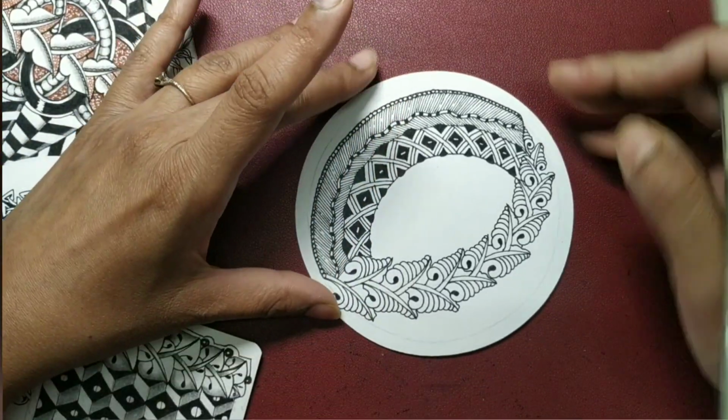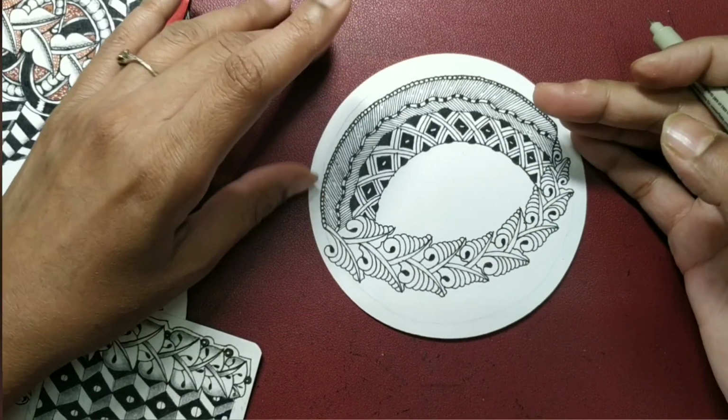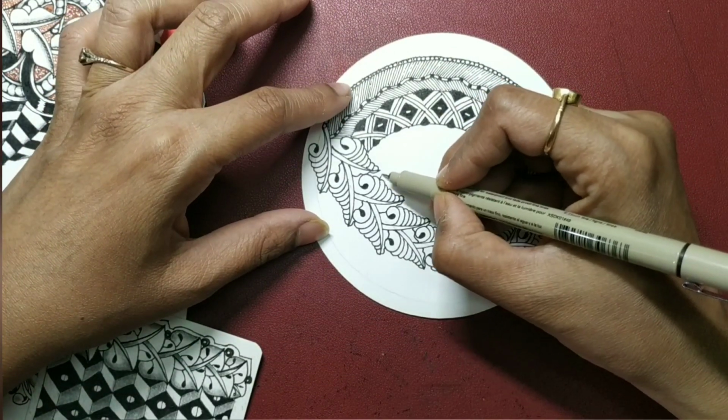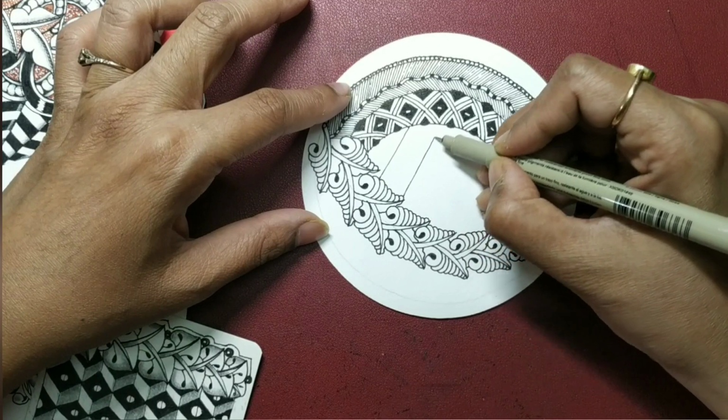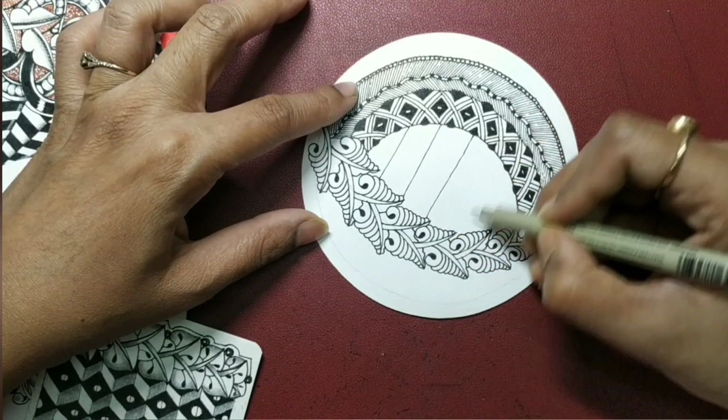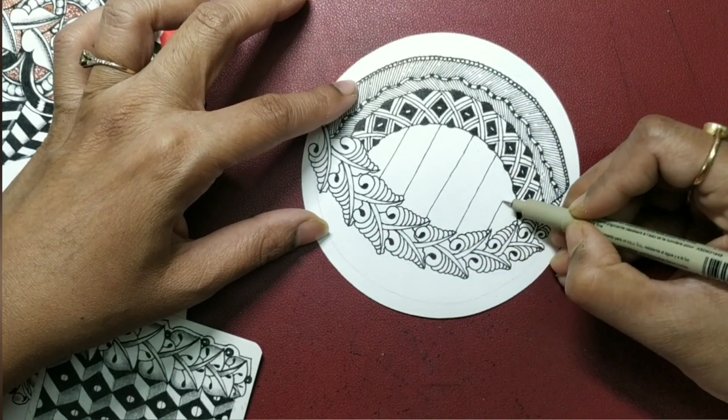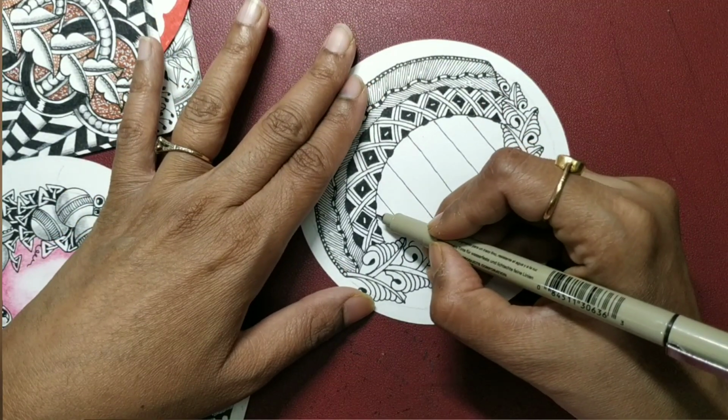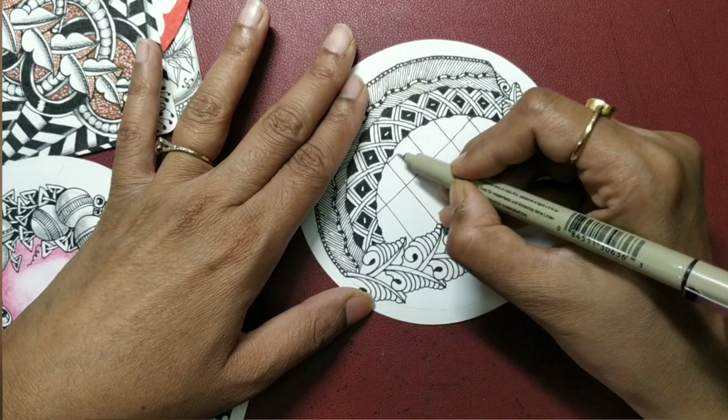Now comes the last part, the in between section. It is entirely up to you. If you want to add some tangle, you can. If you don't want, you can leave it empty. Empty spaces also at times look nice on your tile. Yeah. So I'm just going to add a very simple tangle called Floor.